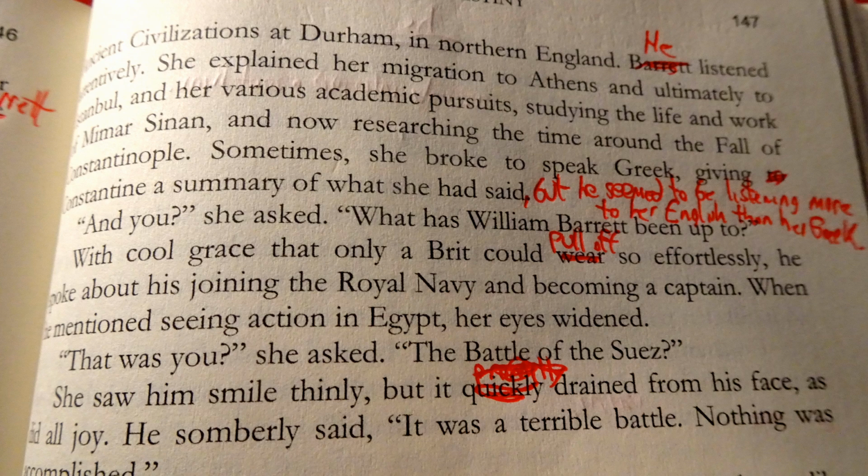But in the late part of the book, you find out that Constantine is speaking English all of a sudden. And there is a very definite reason why he is able to do that.